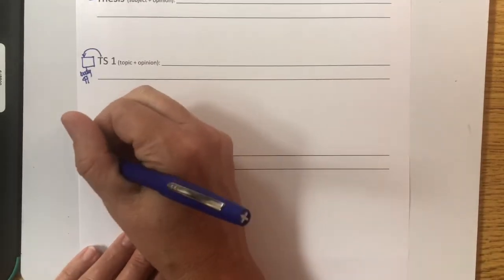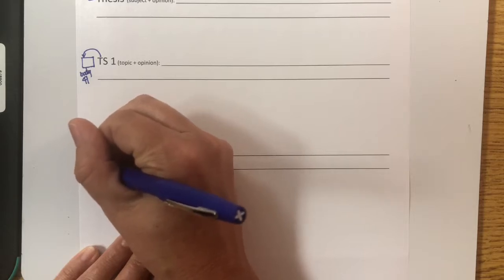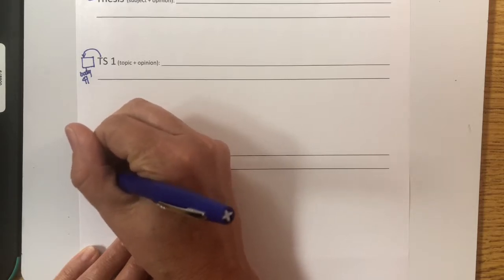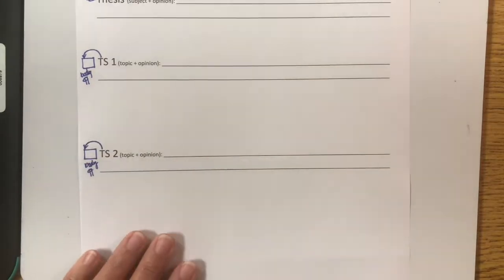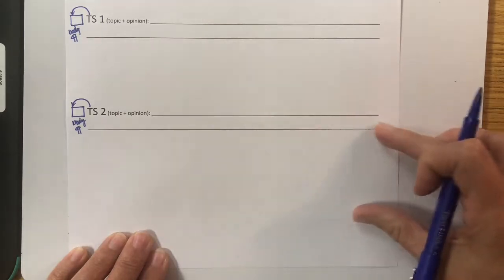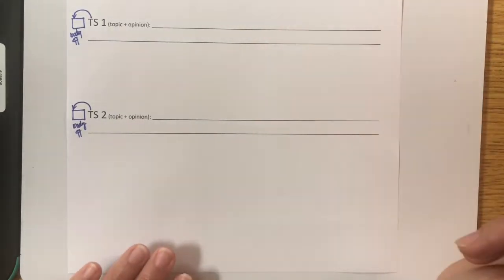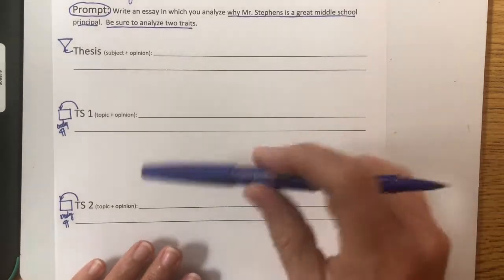This topic sentence is going to be the first sentence in the second body paragraph. I'm going to write body paragraph again. It's the first sentence in that second body paragraph, and it tells me what this whole paragraph is going to prove about Mr. Stevens. Okay, so what I'd like you to do right now is to attempt this.